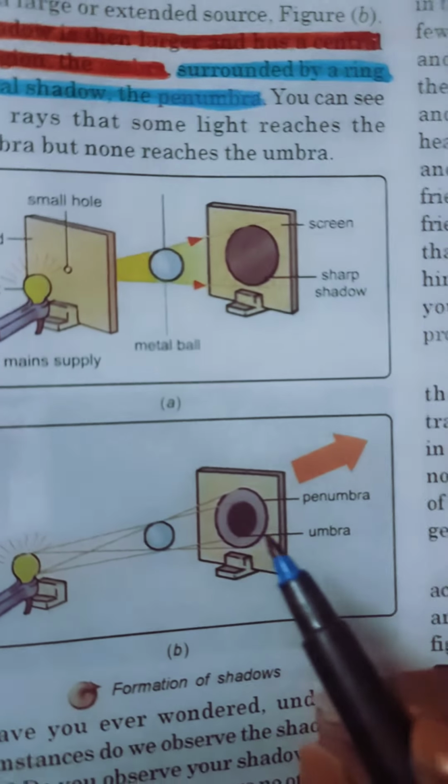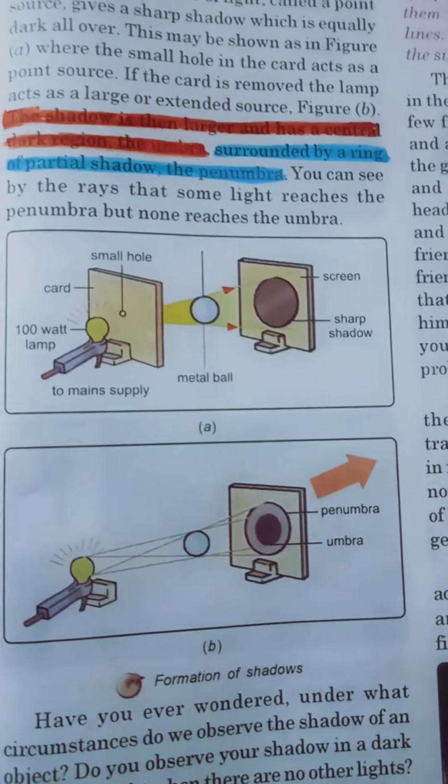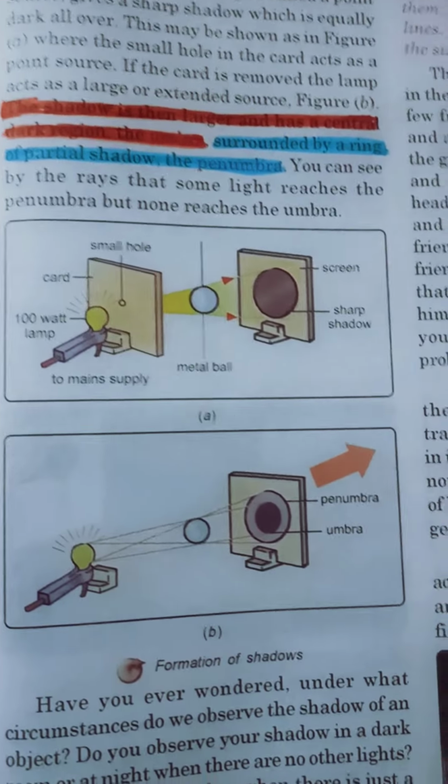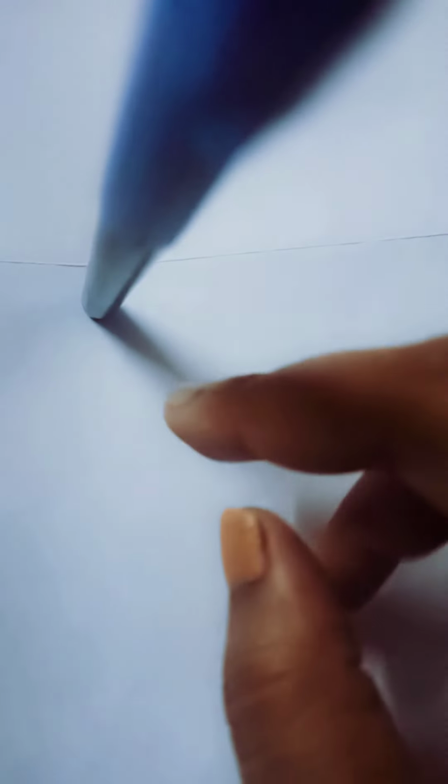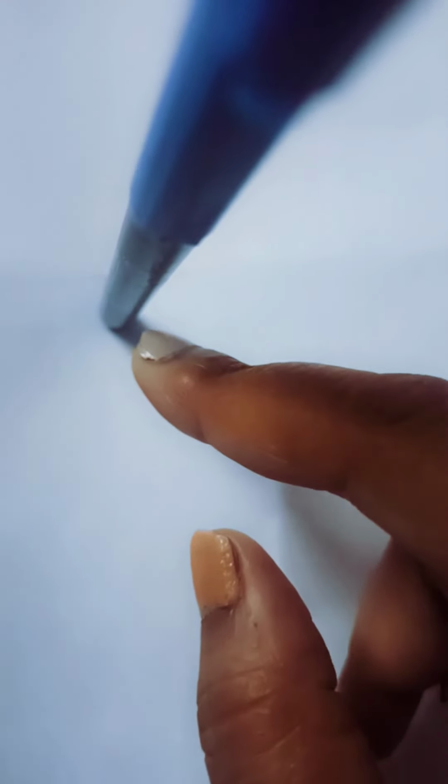See, when the shadow is very dark, we can see the shadow of this pen again. Let me keep this paper. Now you can see this is the shadow, and I just hope you can see that at this point it is very dark, and over here it is very blur, right? So that part where the shadow is very dark is called umbra, and where the shadow is very blur, that part is called penumbra.